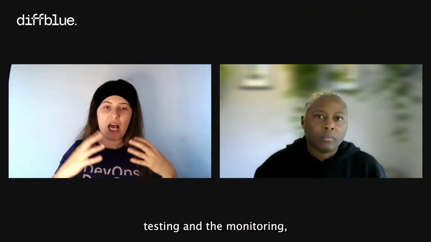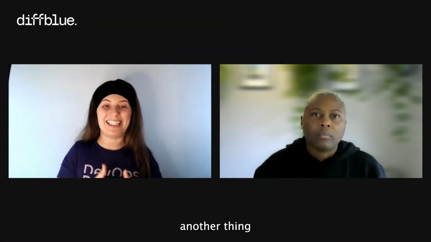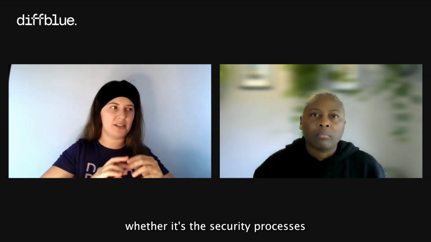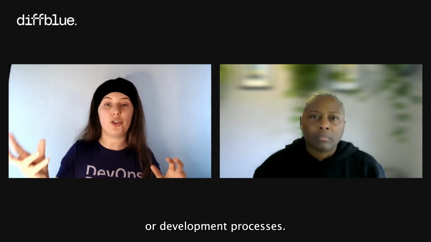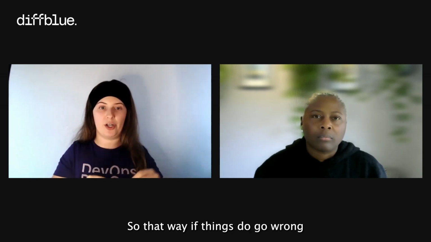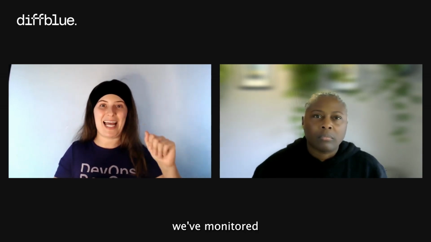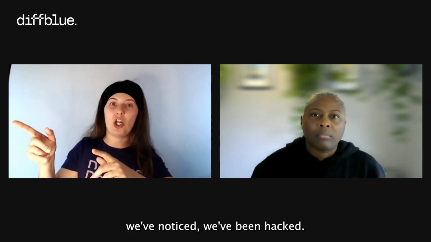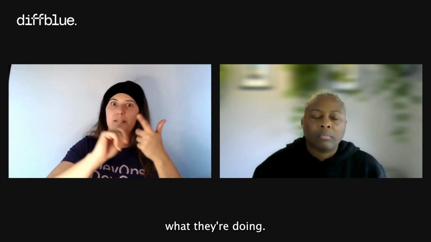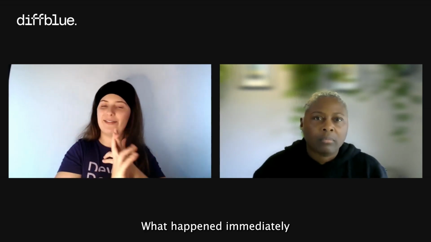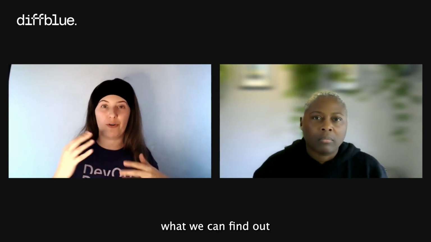So as well as the automated testing and the monitoring, another thing that's very good is having continuous auditing and logging of all of the security processes or development processes. That way, if things do go wrong, we've monitored, we've noticed we've been hacked, we can go to the logs and look at what they're doing, what happened immediately before, what we can find out, so that we can prevent it from happening again.